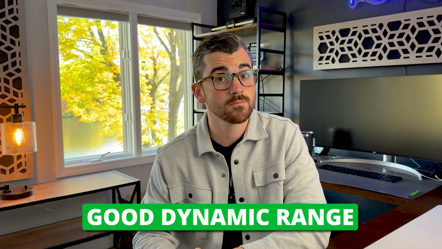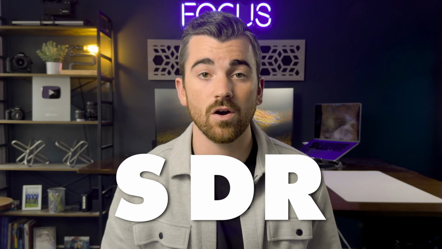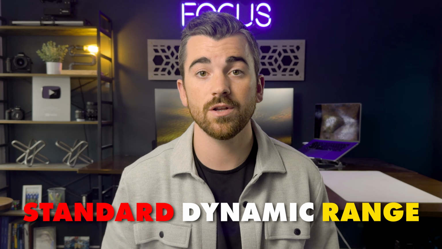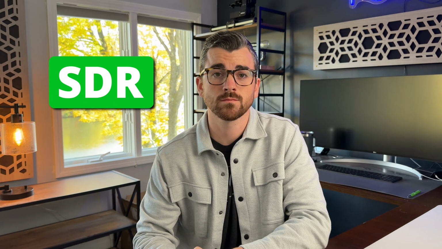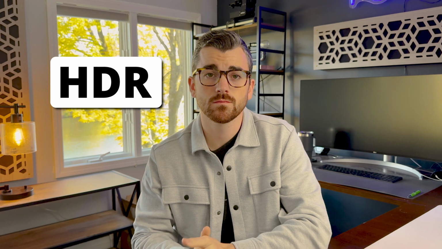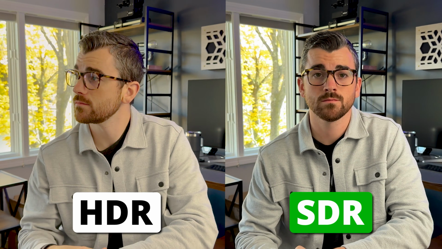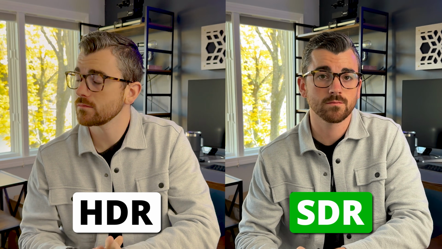Despite the fact that it sounds like an amazing setting to turn on, leaving it off and filming in SDR, or standard dynamic range mode, is the better choice for most people. Give some HDR footage a quick glance and it might seem like it's higher quality, but when you look closely at it, it always tends to shift the color of skin tones, and it adds an unnatural look to the videos because it's pushing those highlights and shadows so much.